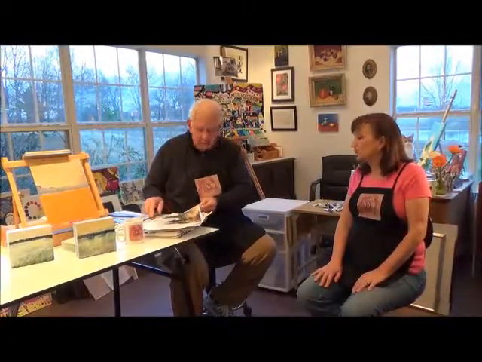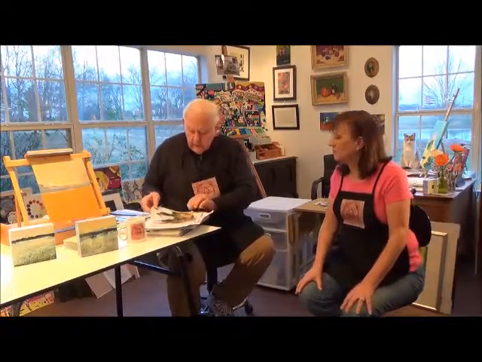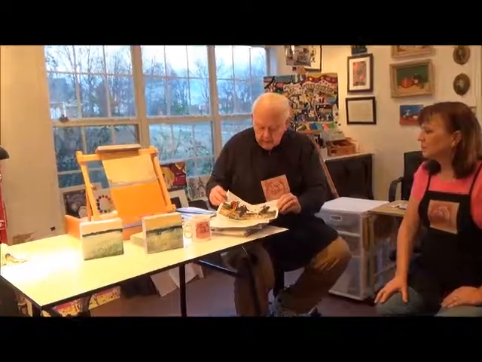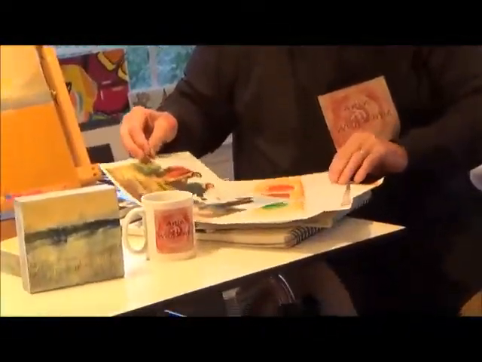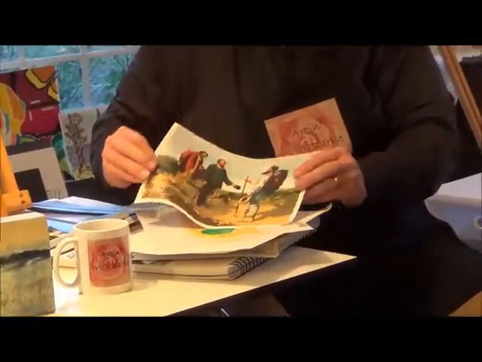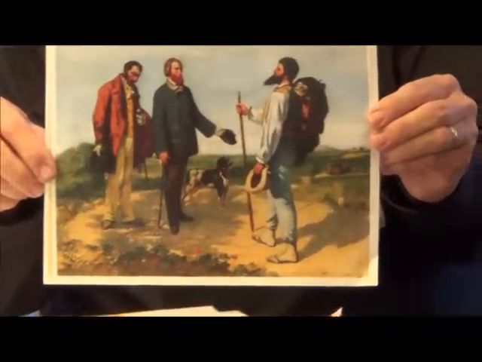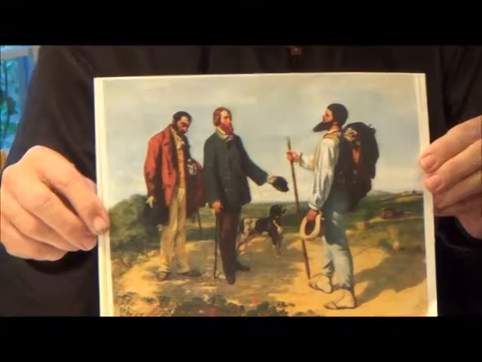Little tricks and tools. Okay, balance is important, and so here's a case where we have a picture of 3 gentlemen and their dog, but the dog is not quite as important.